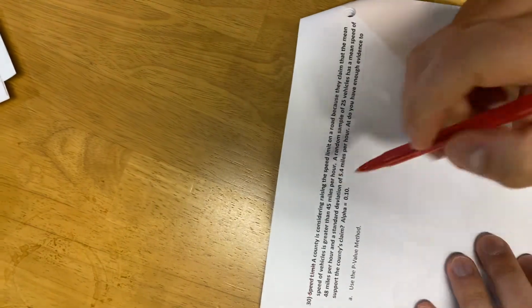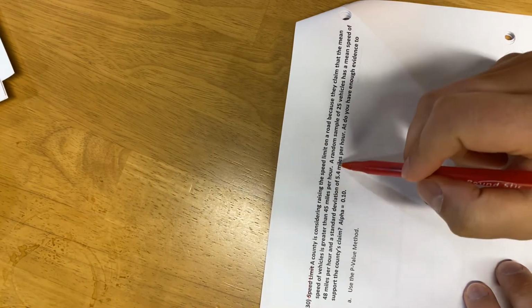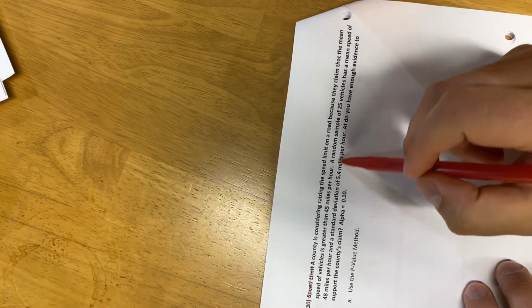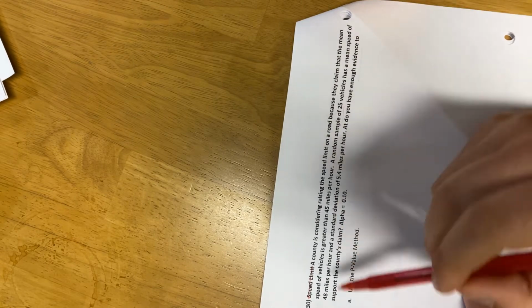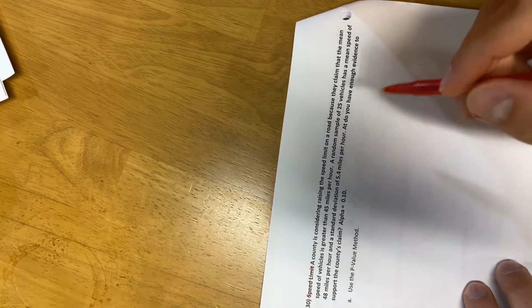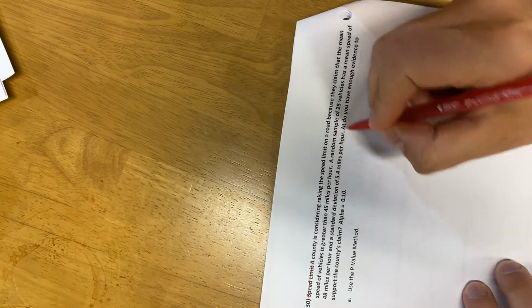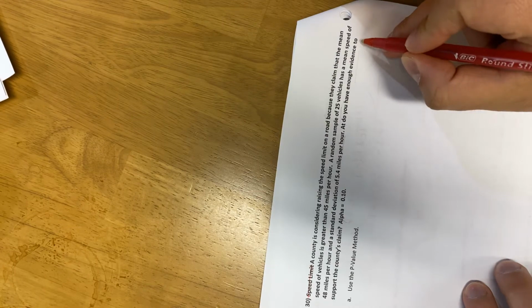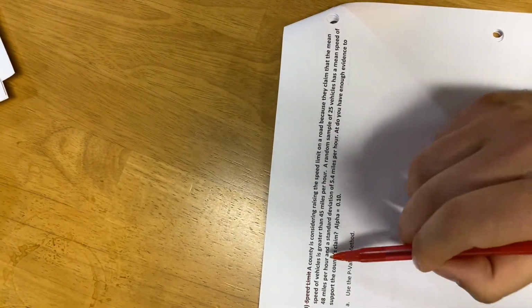Number 30. Speed limit. A county is considering raising the speed limit on a road because they claim that the mean speed of vehicles is greater than 45 miles per hour. A random sample of 25 vehicles has a mean speed of 48, standard deviation of 5.4. Do we have enough evidence to support the county's claim? All right, let me read that again.